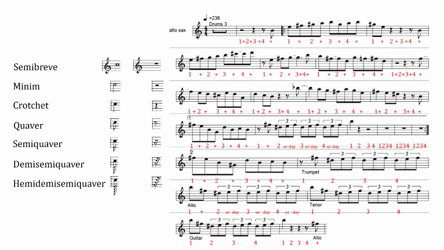Hello. In this tutorial, we'll focus on how to count notes. And at the end of the tutorial, we will look at one of Charlie Parker's songs called Ornithology, and we will look at how to count the notes in that song in preparation to be able to play that song.